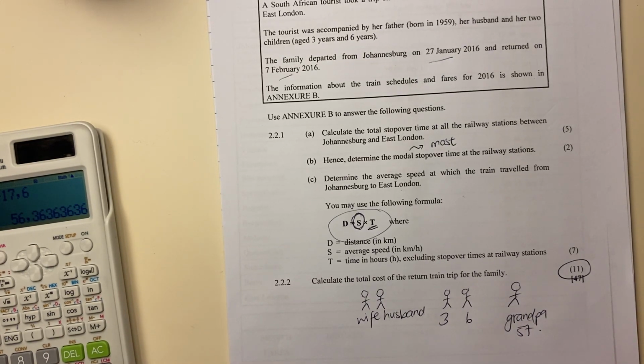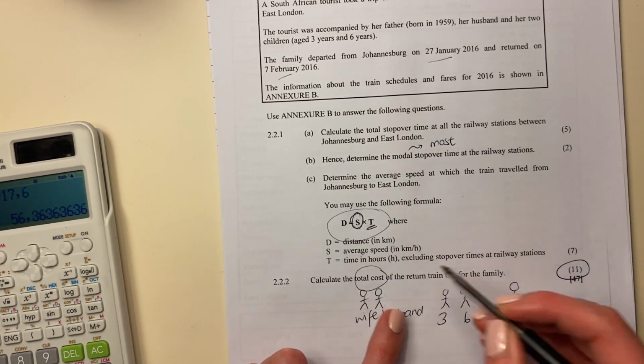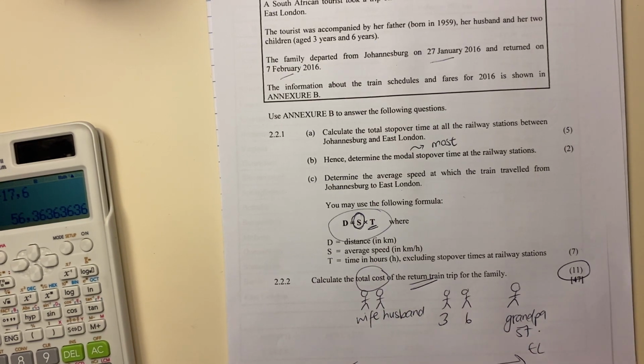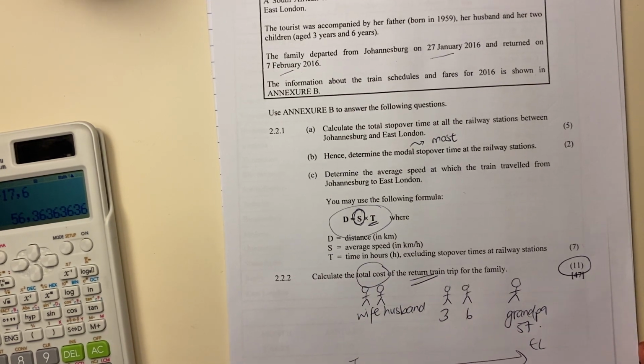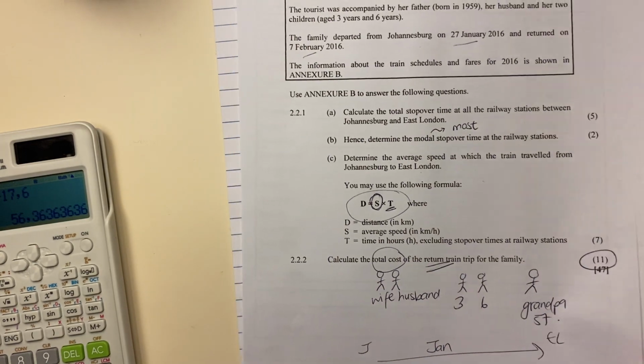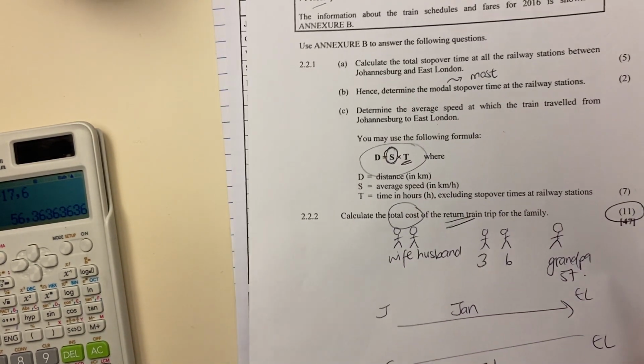Well, let's go and see what needs to be done because we are trying to get the total cost of the return trip. Return trip means Joburg to East London and back, East London to Joburg. So it's both ways, okay? And remember, they traveled here in Jan and they traveled back in Feb. Quite important, okay? Just so that we can visualize what's happening. I realize my drawings are fabulous, but I'm sure you understand what I'm trying to say.